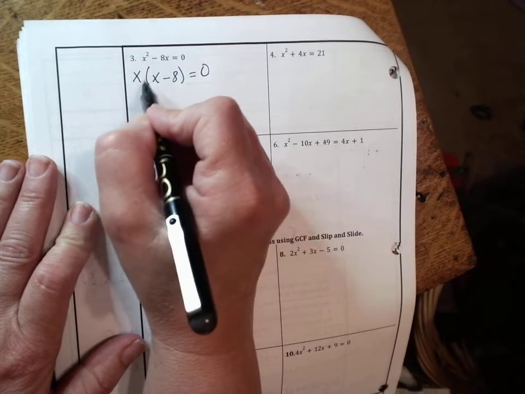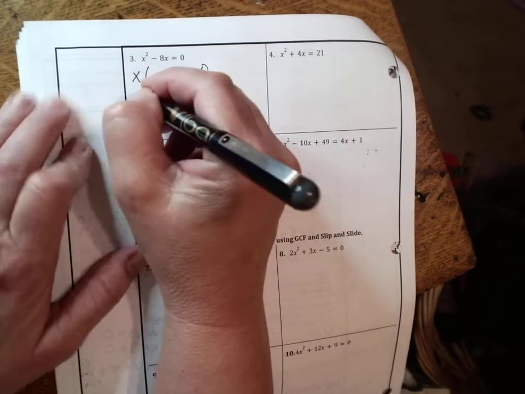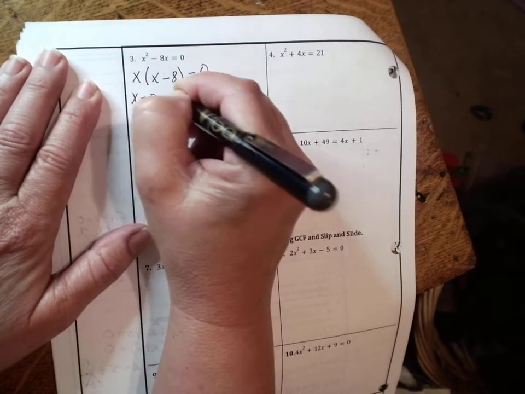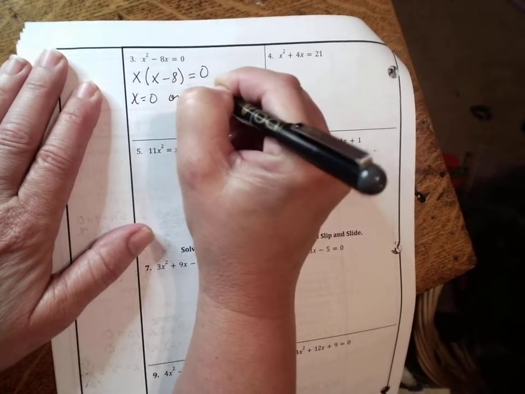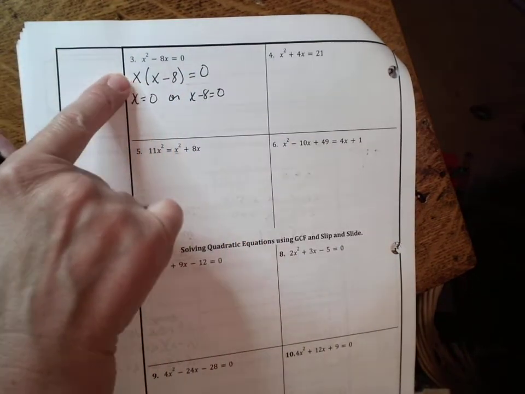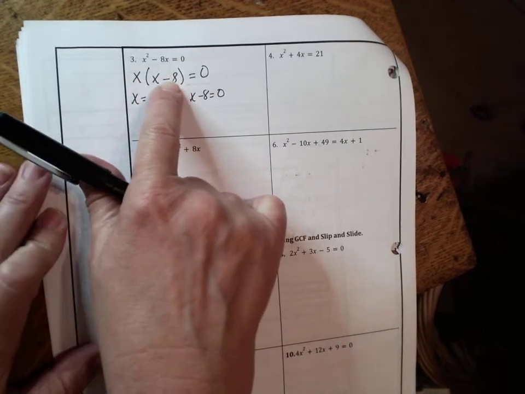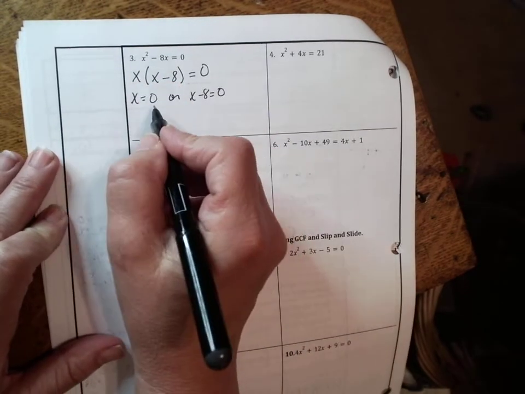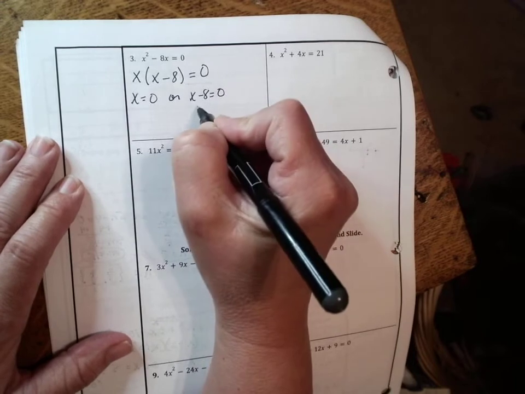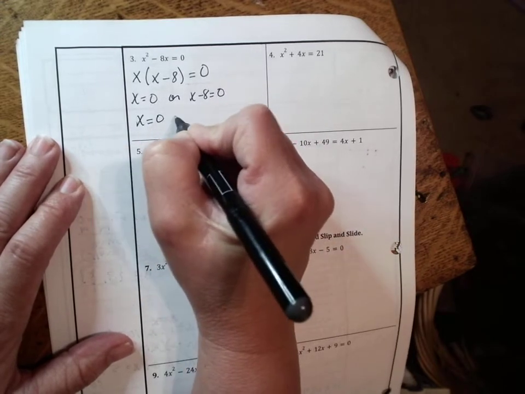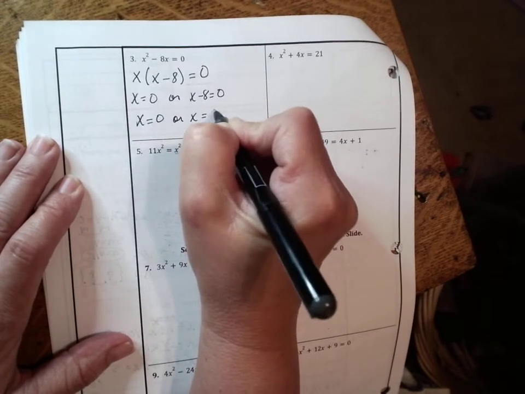Well, there's an x on the outside. So what you can say is x equals 0 or x minus 8 equals 0, because that can be 0 or that can be 0. So your two solutions, x equals 0 or x equals 8.